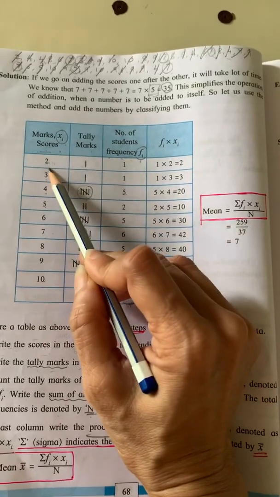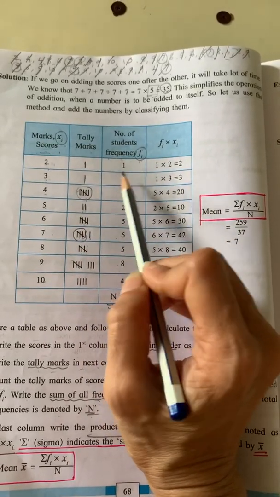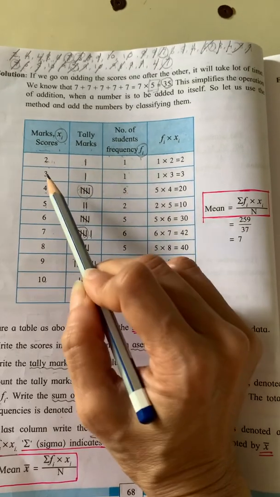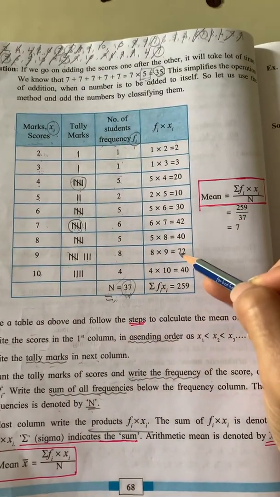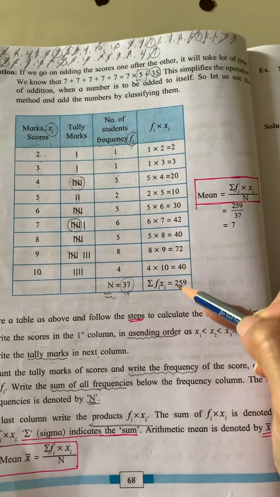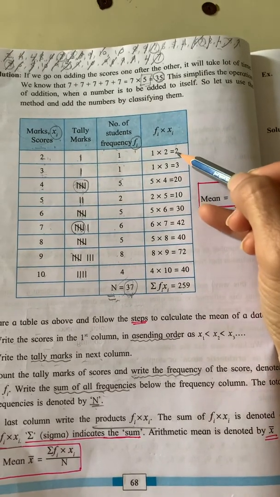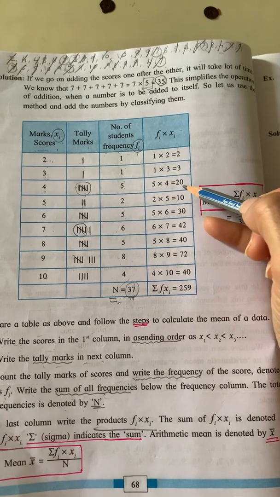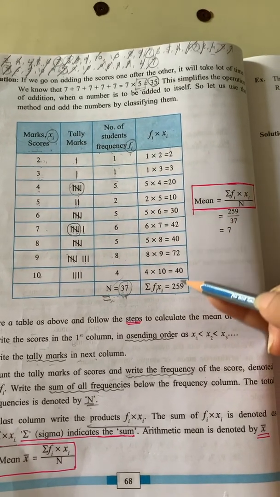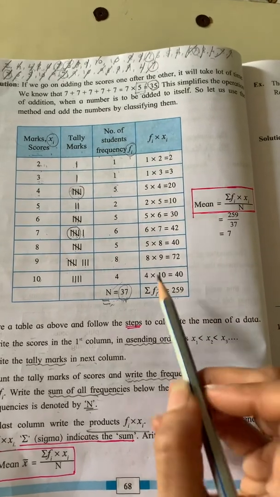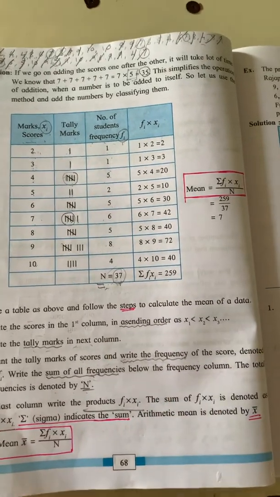So 2 into 1, 1 into 2, 1 into 3, 5 into 4. You will be writing all this multiplication here, and lastly you will add all this. 2 plus 3, 5, 5 plus 20, 25, 35. This way you will go on adding and you get 259 as your total.